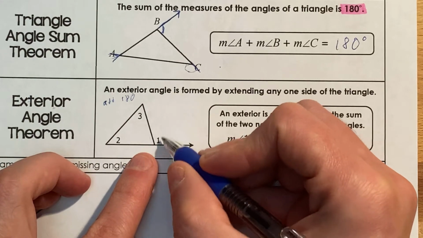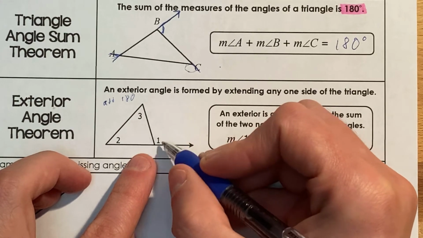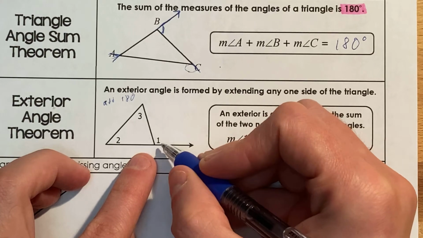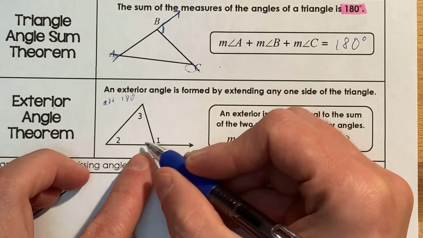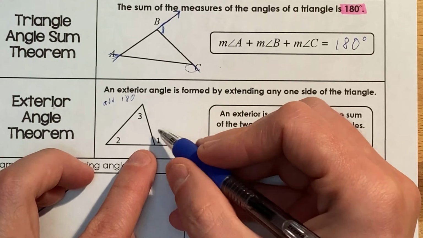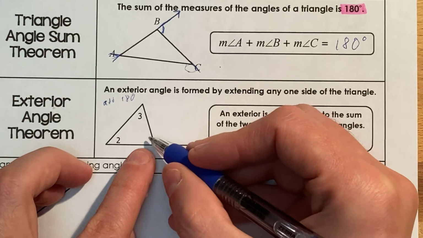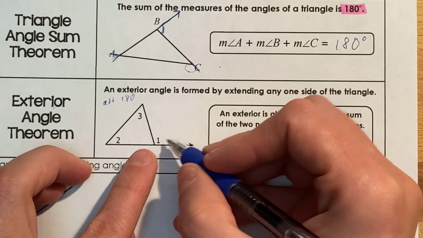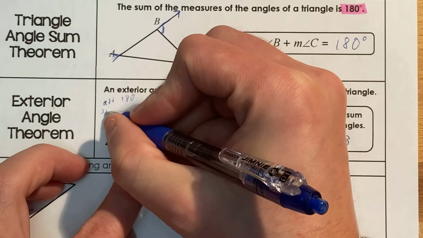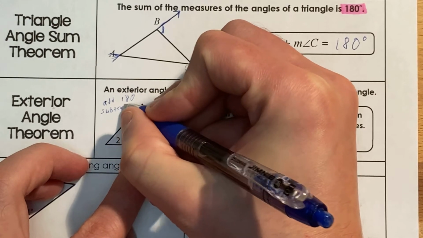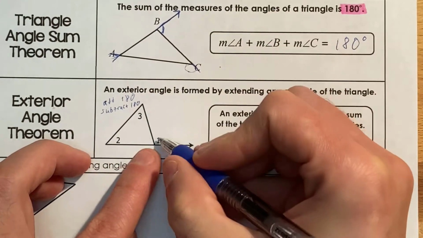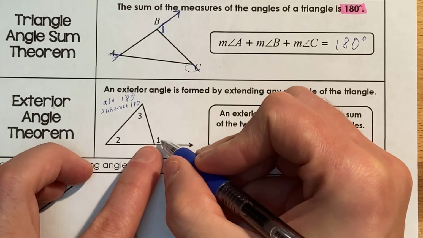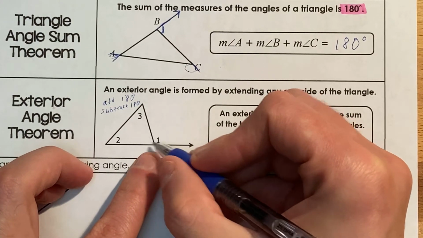But then this right here is called a linear pair. And if you remember with linear pairs, a line is 180. So if you were to try to find this angle, you would have to subtract it from 180. Right? Because if this is 180, you would subtract this to find that.